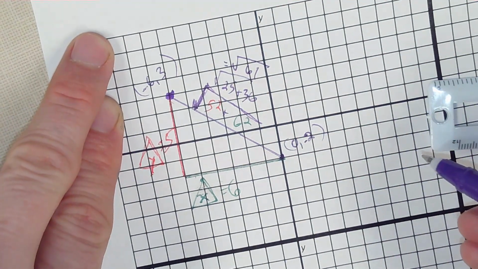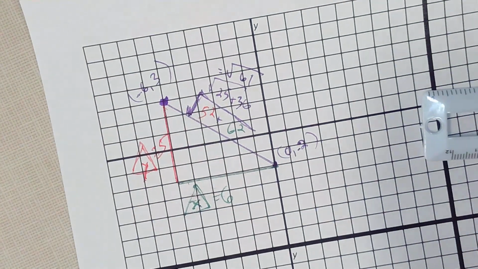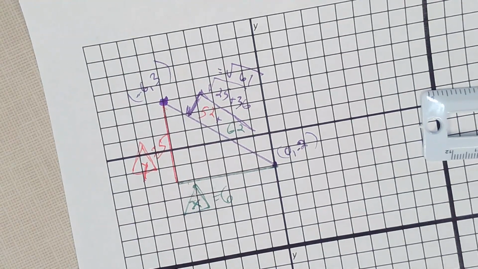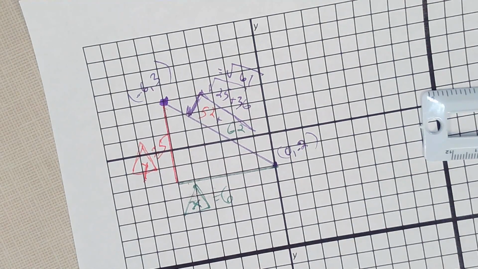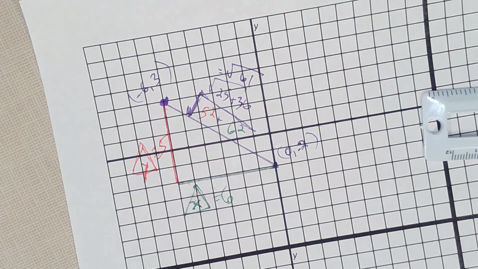I'm good with keeping that as the square root of 61, because that's a prime number. It always ends up being about 7.8 or something like that, but the square root of 61 is good for me.